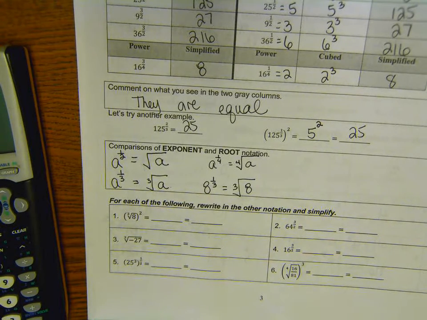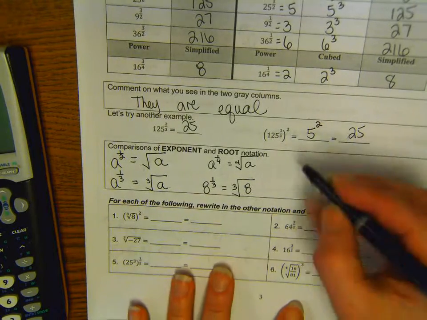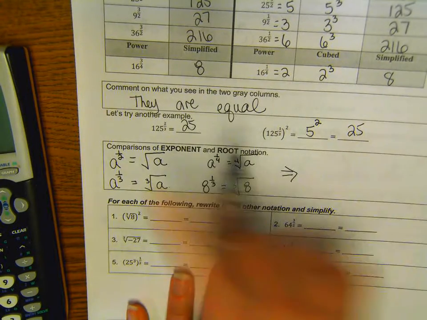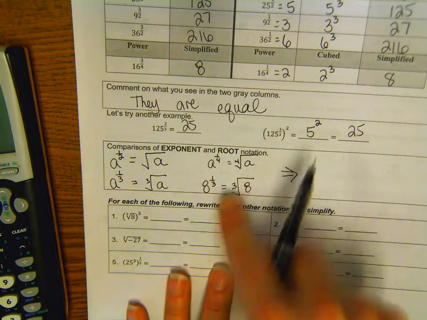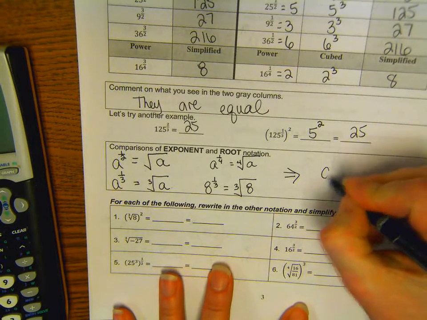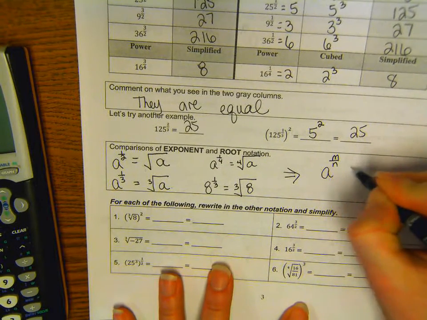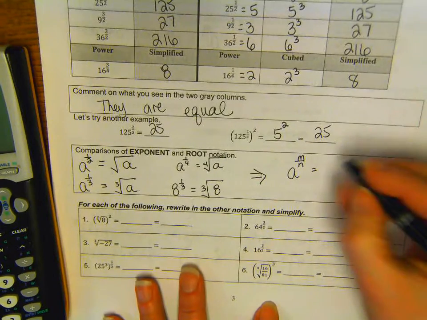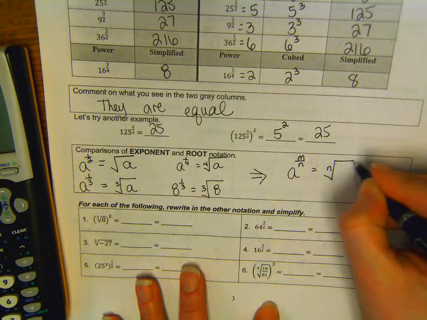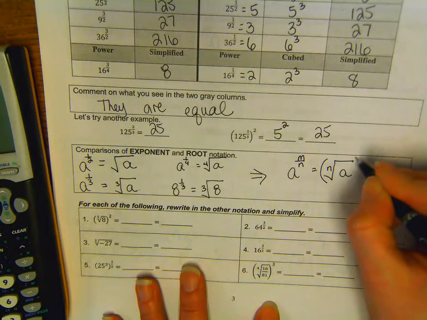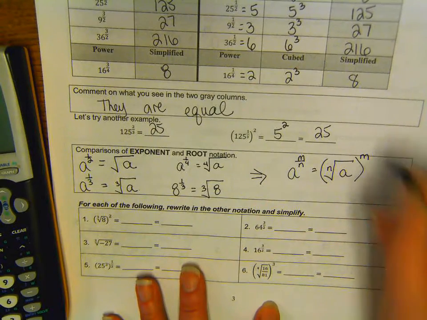And then, finally, that's how we write 1/2, 1/3, 1/4, whatever. When it is an m over n, the bottom is the root, so we'd write this as the nth root of a, and then we raise it to the m power.